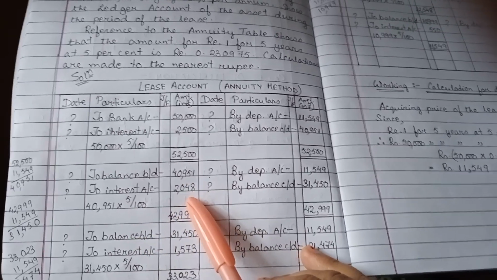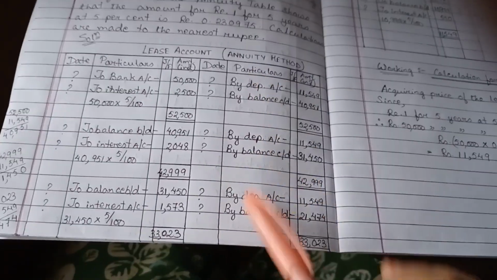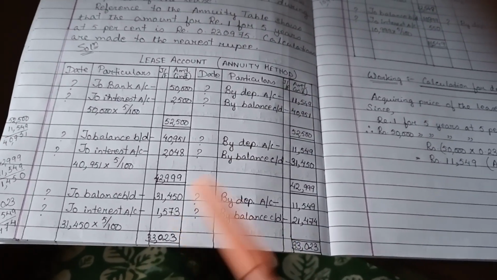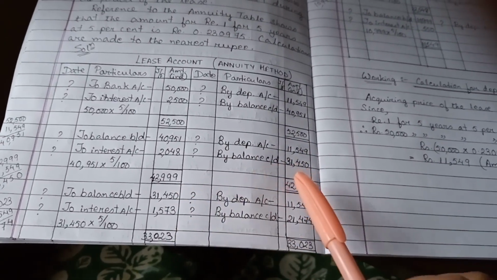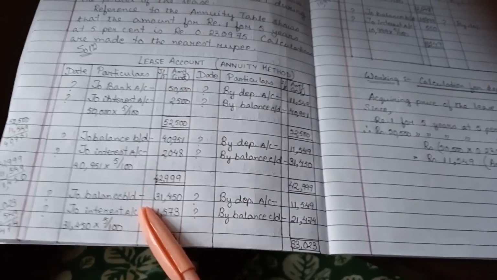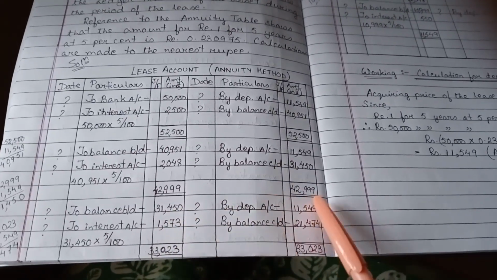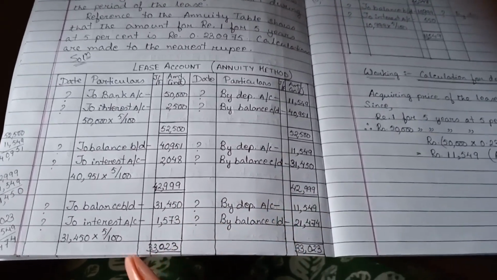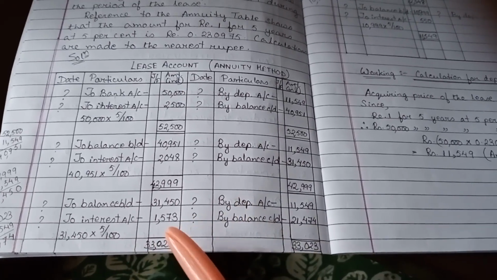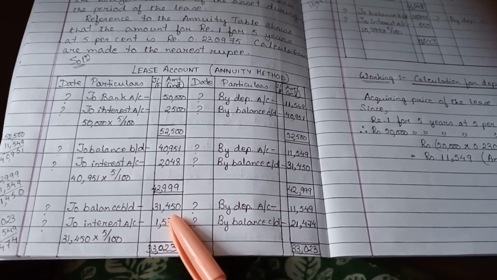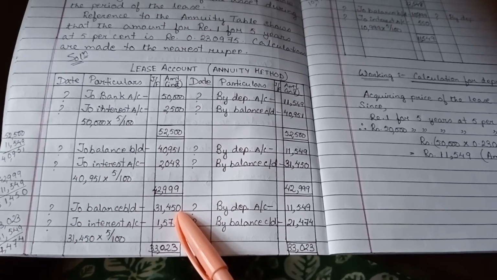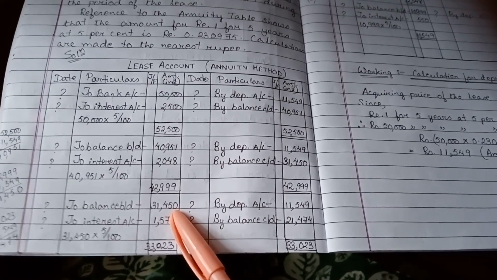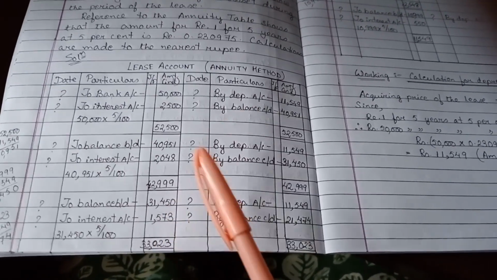Then again for the third year, the balancing is done and brought down. Again depreciation is charged and interest is calculated on the balancing figure, that is the value of the asset, so this amount is obtained.